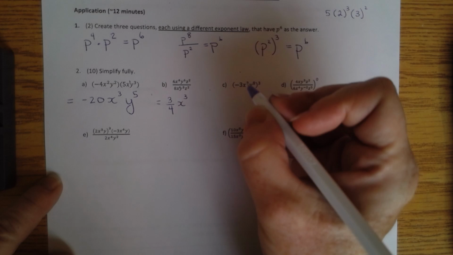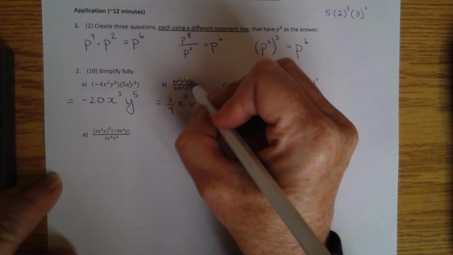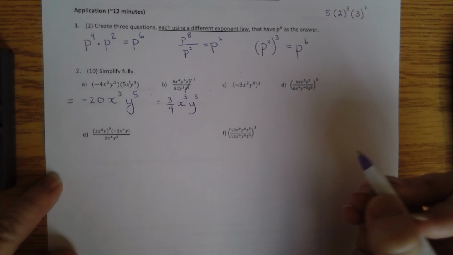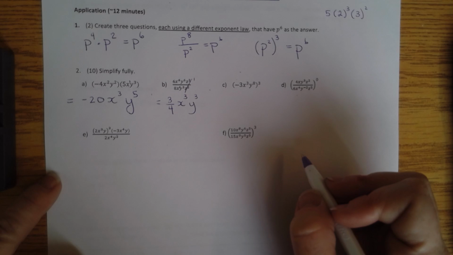Y to the 6th divided by y cubed, well, 6 minus 3 is 3. And z squared divided by z squared, well, that just cancels out and becomes a 1, and then we don't have to worry about it because anything times 1 is just itself.